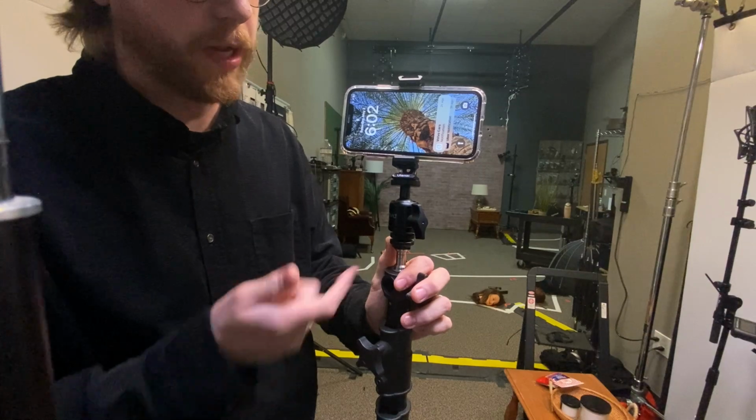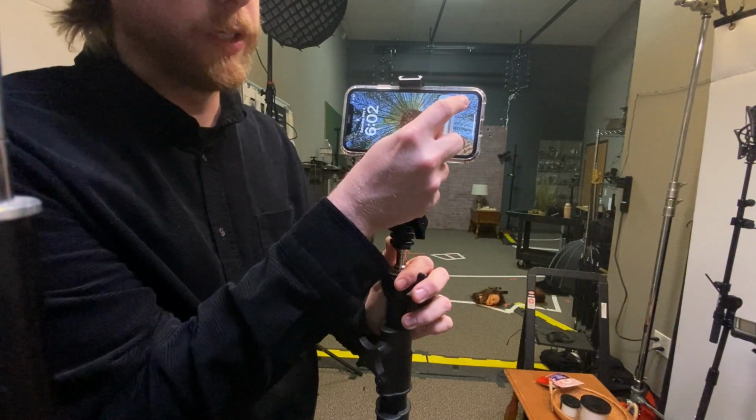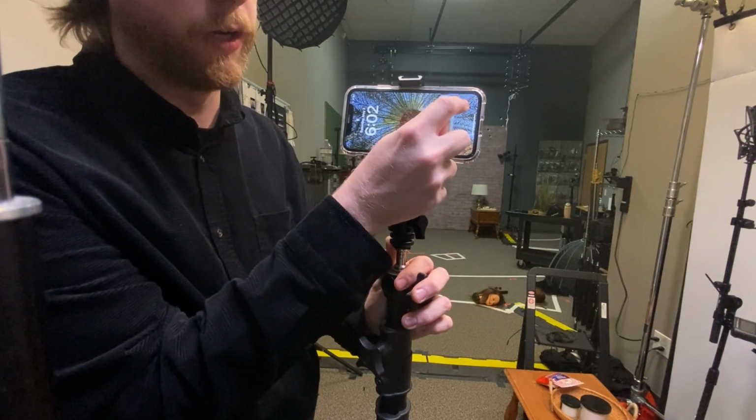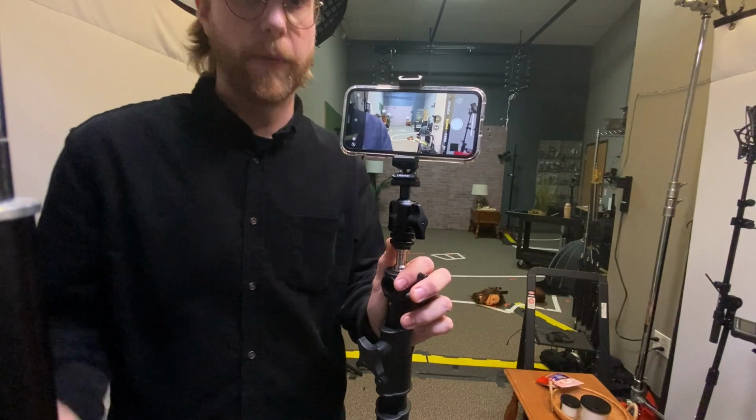You're going to open the phone up just by tapping on it, and then you're going to click and hold on the little camera icon. When you do that, it opens the camera app straight up.